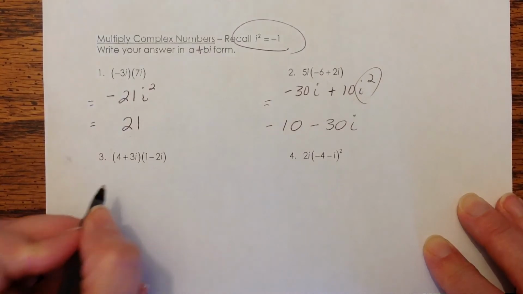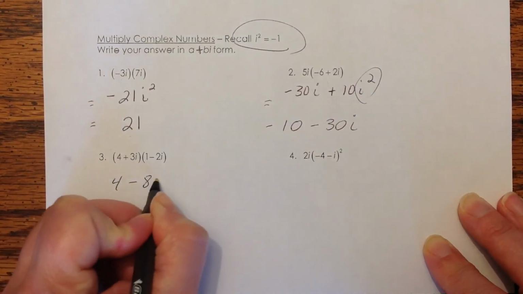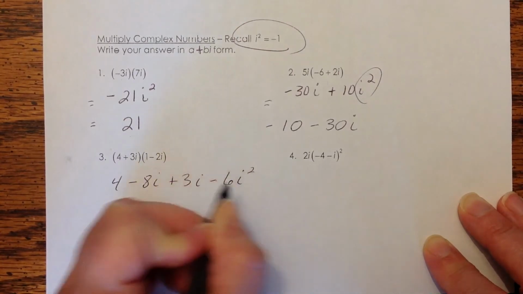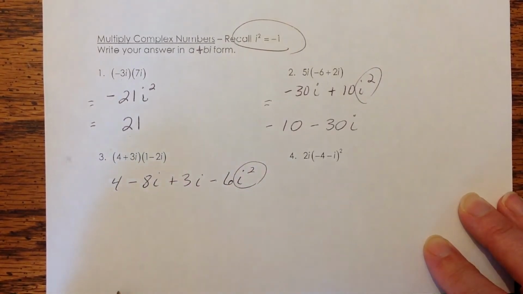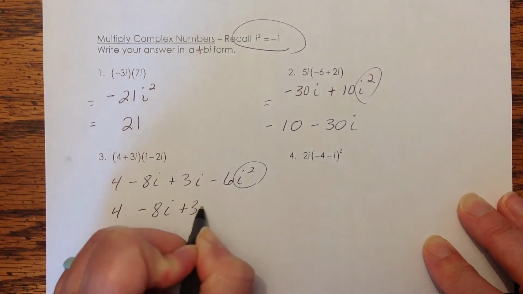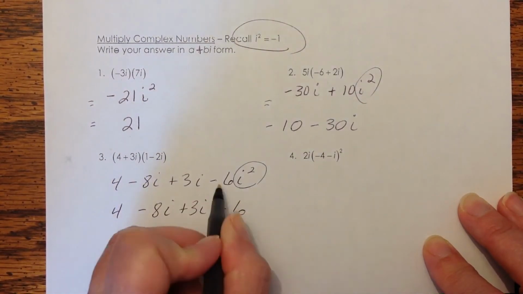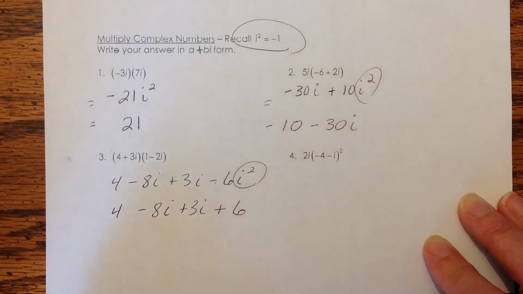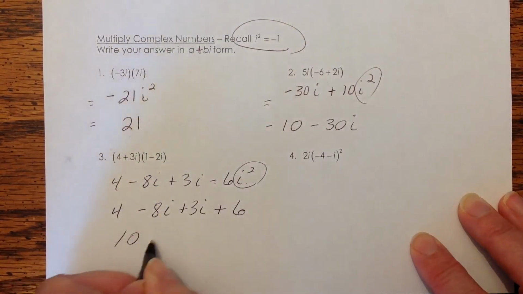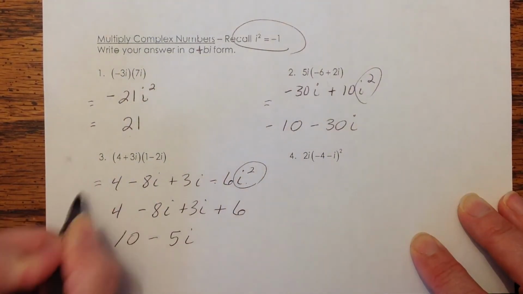Here, you're going to FOIL. So you're going to get 4 minus 8i plus 3i minus 6i squared. This you have to immediately take care of. So you get 4 minus 8i plus 3i plus 6, because it's a negative with a negative. A plus bi form says combine first those terms that have no i. So we're going to get 10 minus 5i.